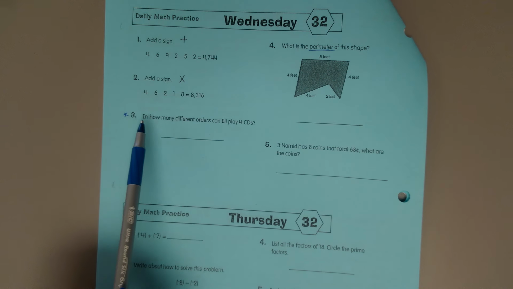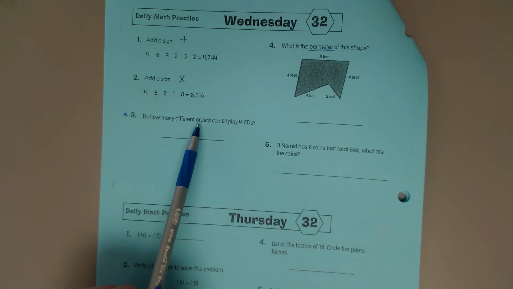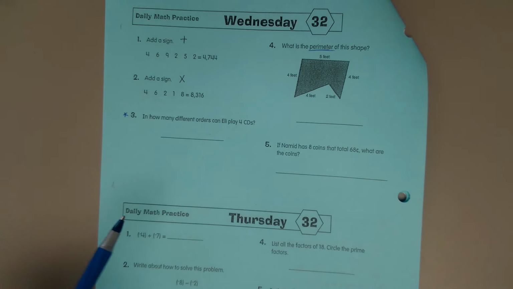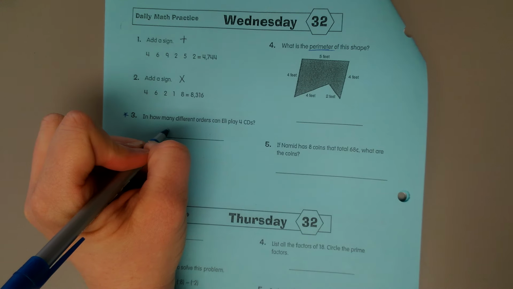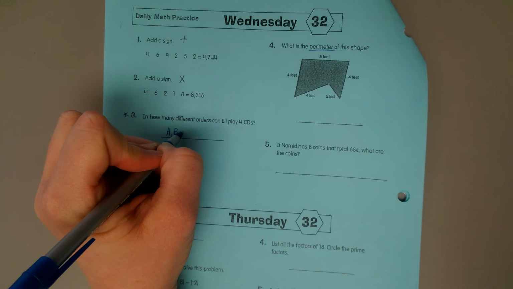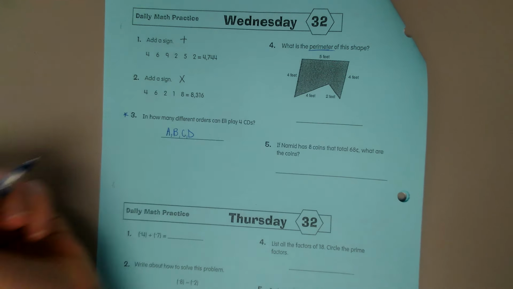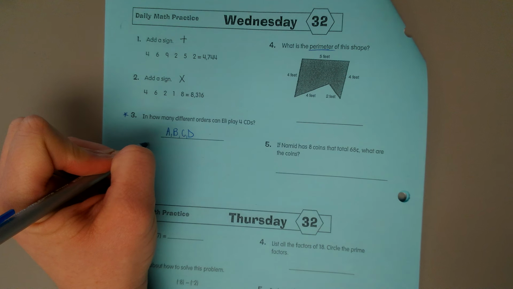Number 3 on Wednesday, in how many different orders can Eli play 4 CDs? Now, what I would do if I were you, or you could do it a different way, is you could have your CDs called A, B, C, and D, and then you can make a list.